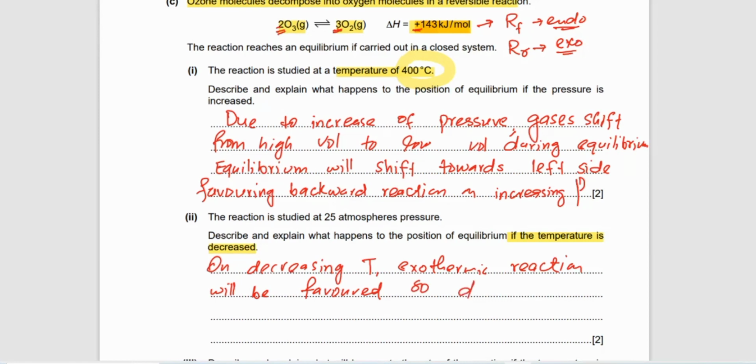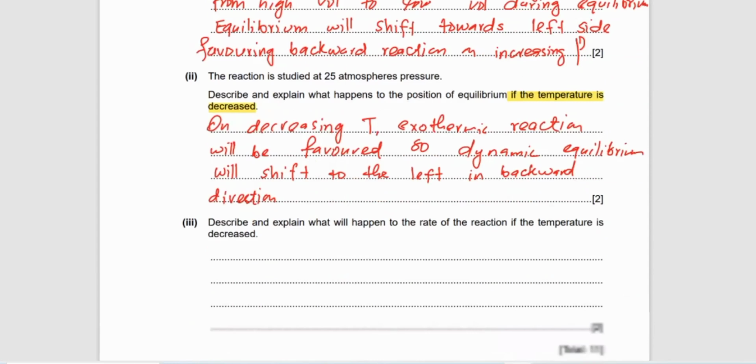so the dynamic equilibrium will shift to the left, in the backward direction, because it is exothermic.